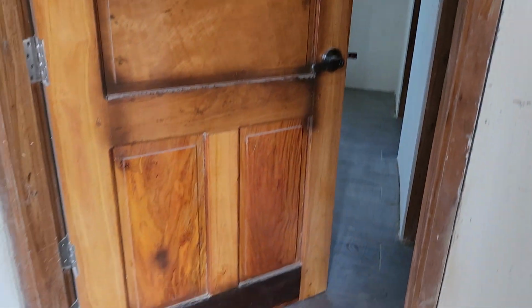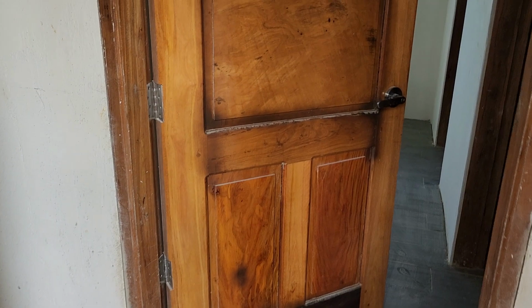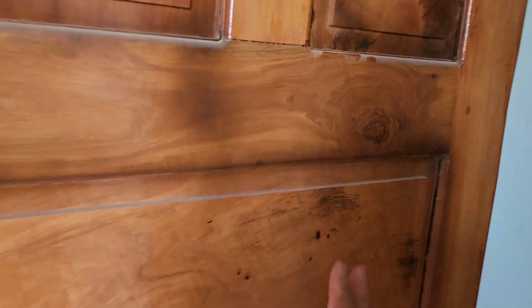this is the guest room downstairs, master bedroom downstairs. This is the clothes cabinet. This one in here, the other one there's no door yet.